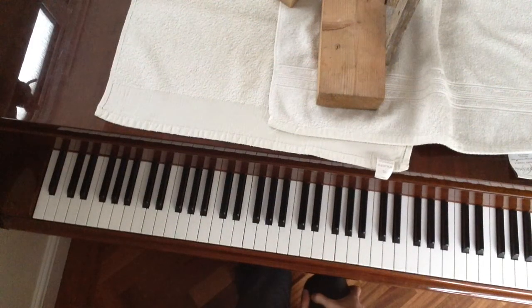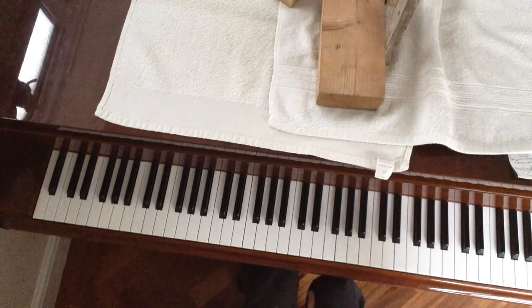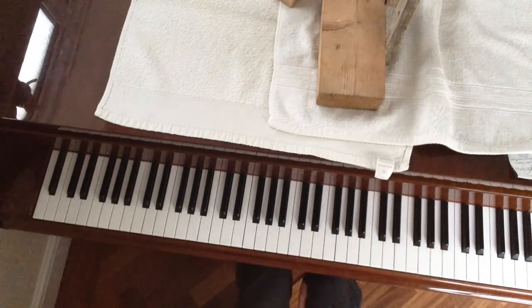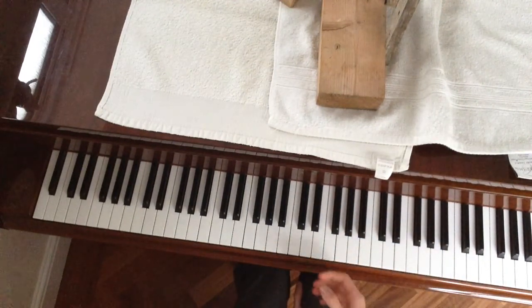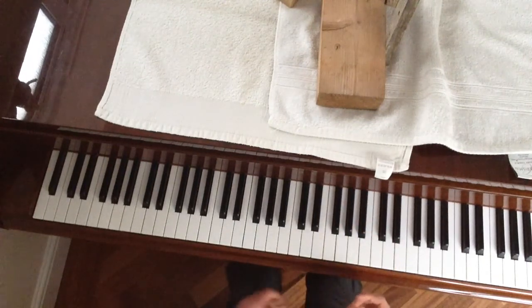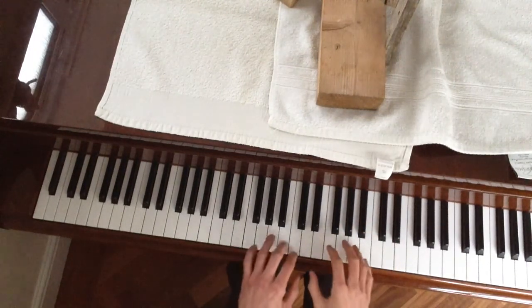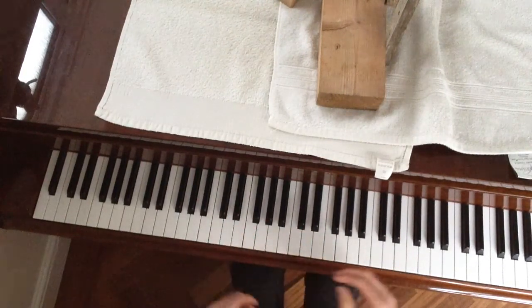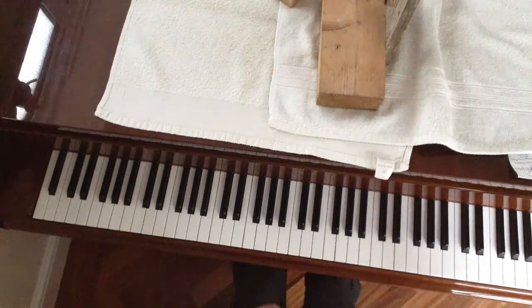In this improvisation assignment, we incorporate the first inversion of chord 5 into improvisations that are in the minor key. So these are just short improvisations. We're not going to do a modulation, but we're going to incorporate chord 5 first inversion, and we're going to practice that in every key. Here's an example in C minor.